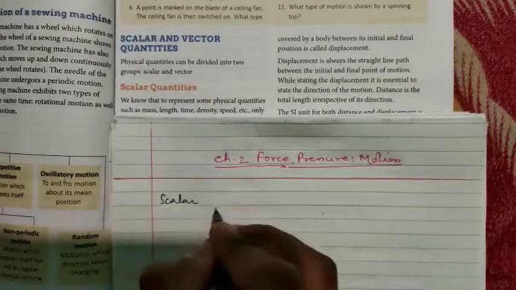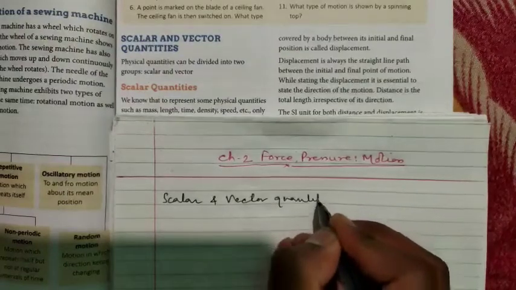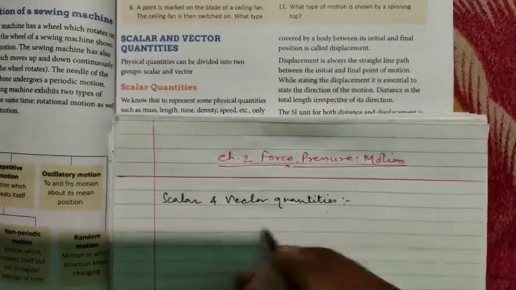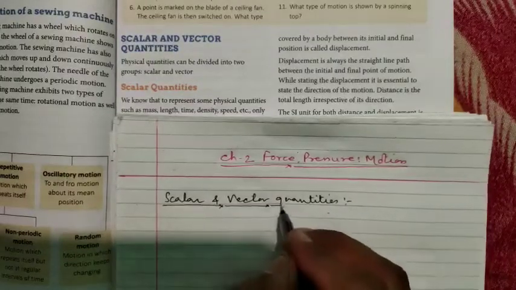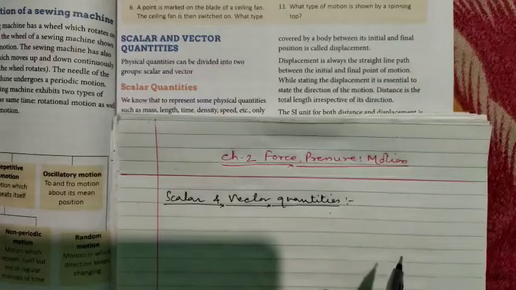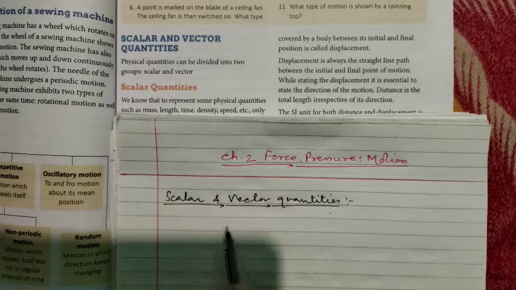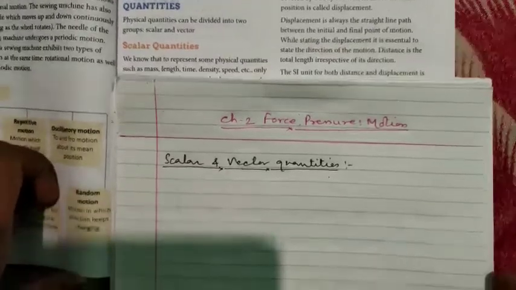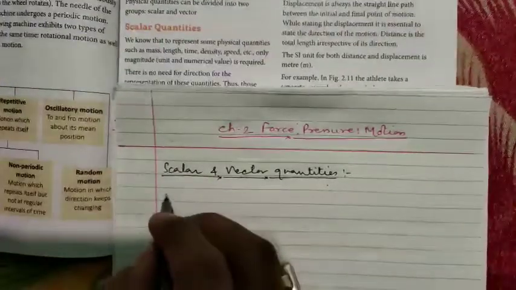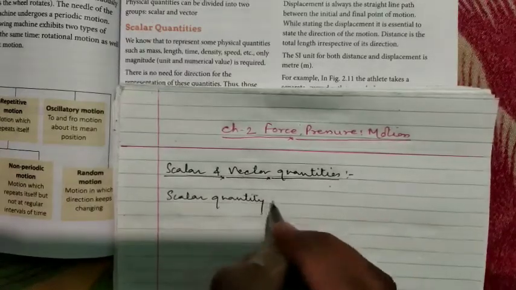Our topic is scalar and vector quantities. As we have studied in the first chapter about physical quantity, the quantity which can be measured is called a physical quantity. Now that physical quantity is divided into two categories. First is scalar quantity and second is vector quantity. Let us see what is scalar quantity.